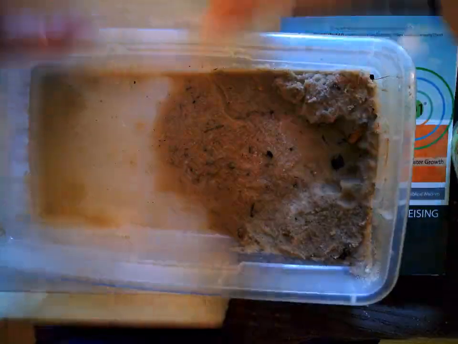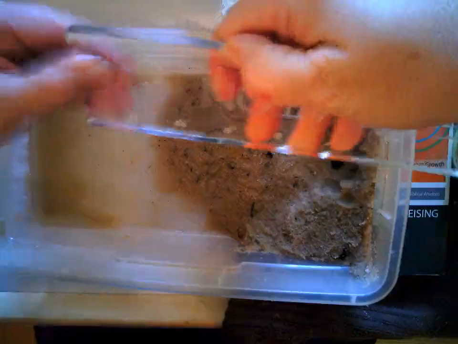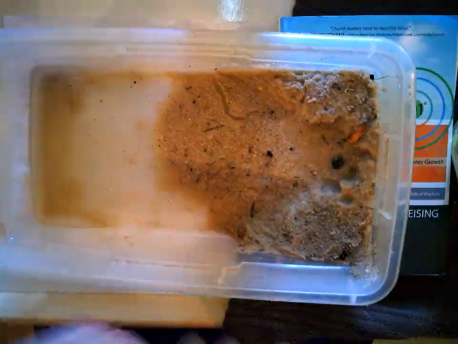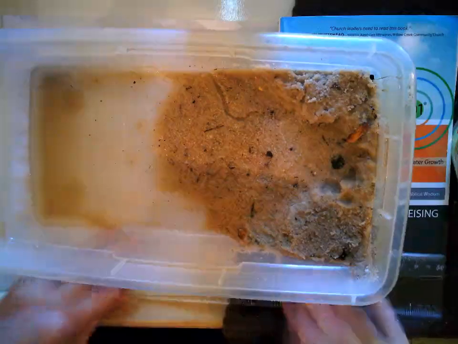All right. So we are at 7 centimeters. From our original line down, it moved 7 centimeters. So our original was 4.5, then we were at 5 centimeters, and now we're at 7 centimeters.